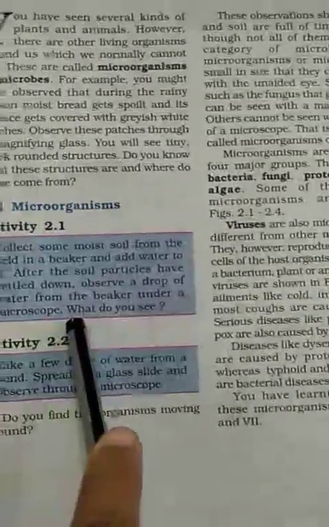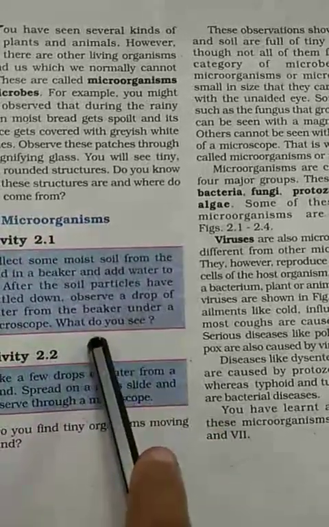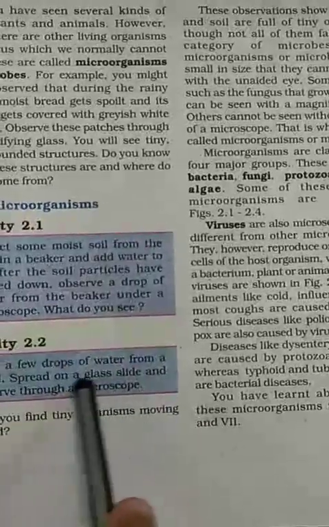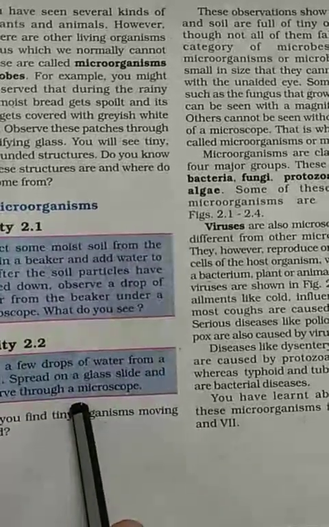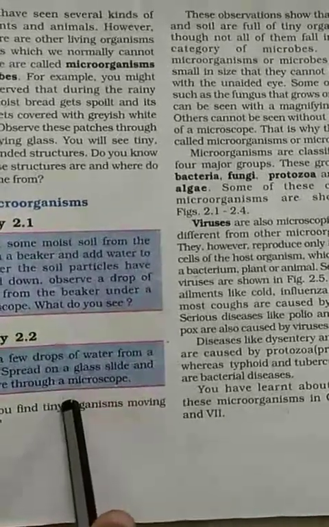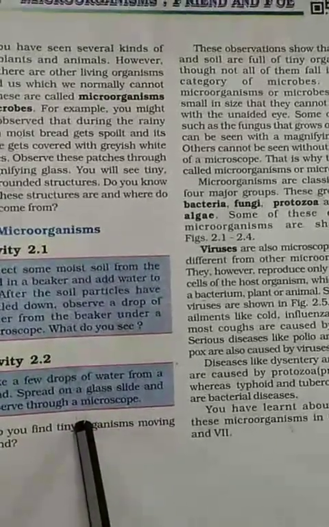After observing it under a microscope, we can see small microorganisms in that drop of water. Next, take a few drops from the pond, spread them on a glass slide and observe under a microscope. Same, we can see different microorganisms present in that pond water.